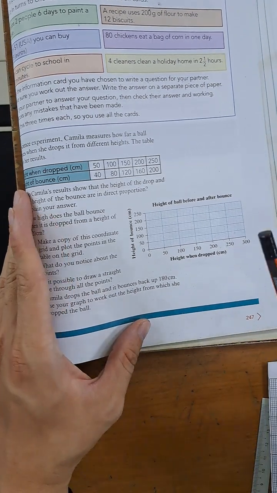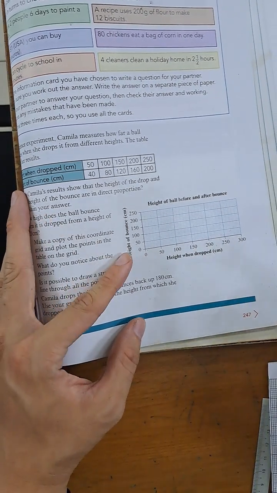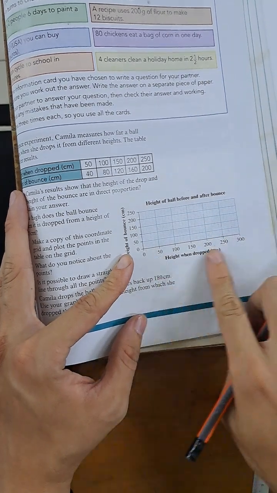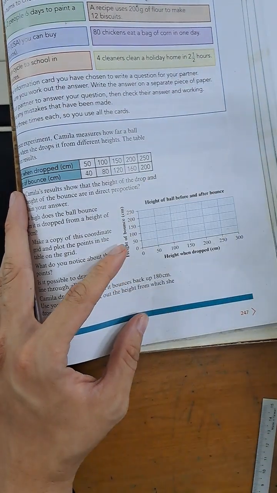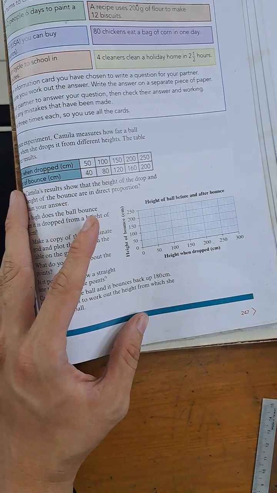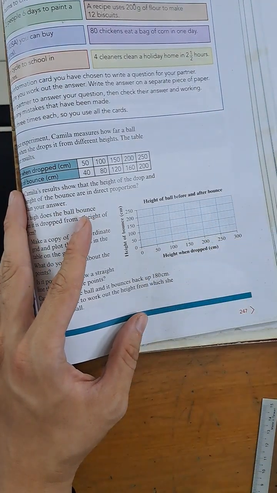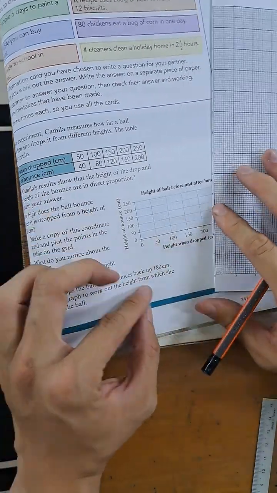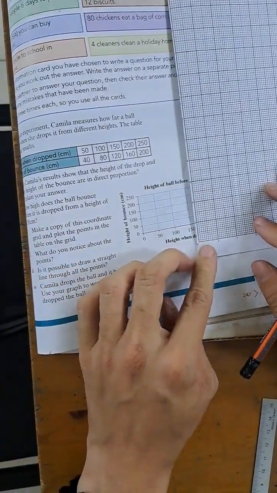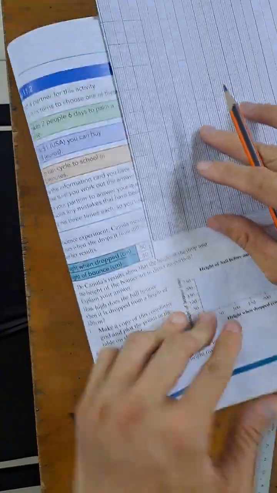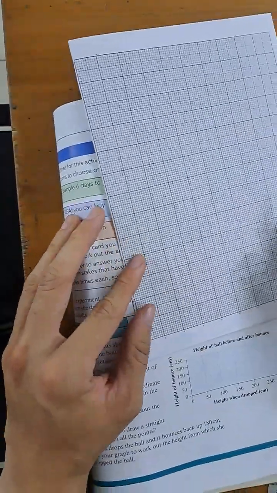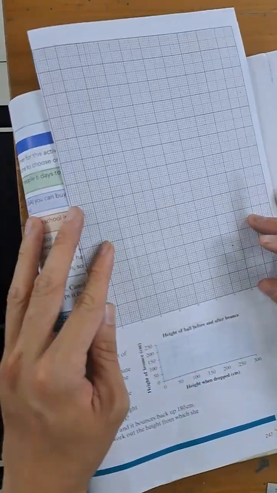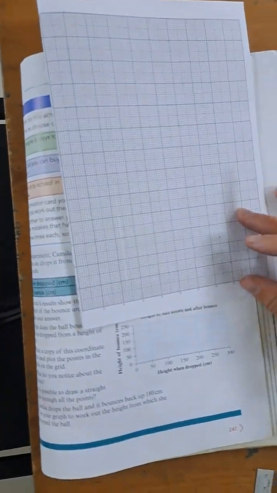Now let's take a look at this graph question over here. Since the graph has a scale given, we are just going to follow that, but we are going to transfer this into our graph over here. Take a look. If you would like to transfer this to this, let me adjust this thing.